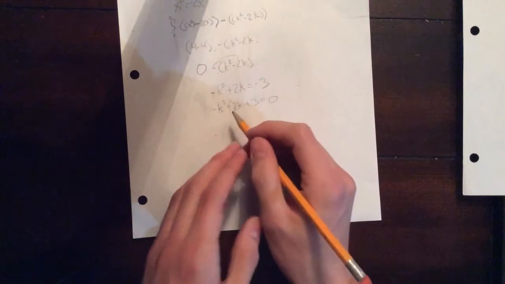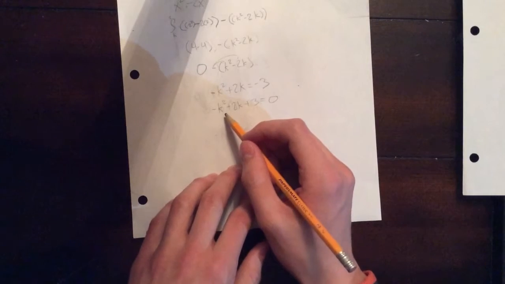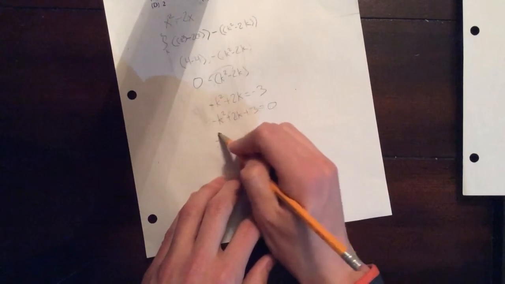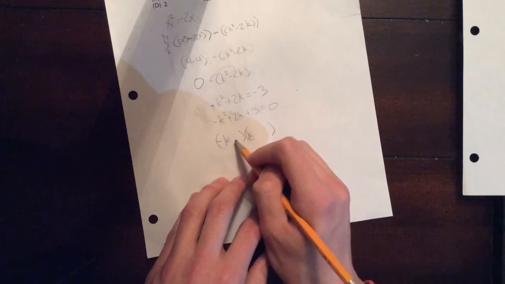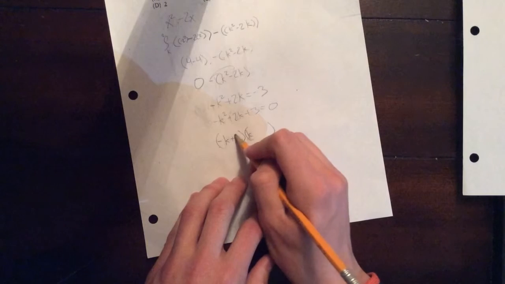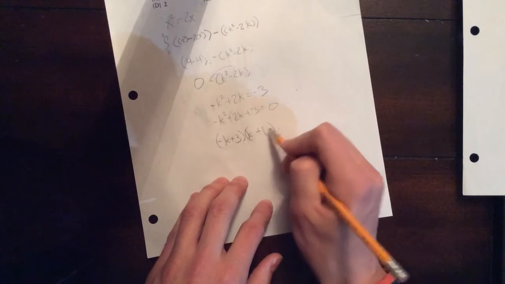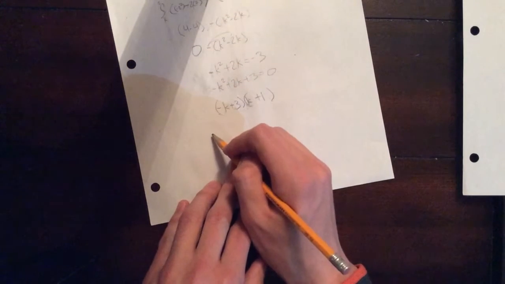So now we're just going to FOIL this so we can clean it up and find out what a possible value of k is, like it told us to. Looks like it'll be negative k plus 3 and k plus 1. So now we'll set each of these equal to 0 individually.